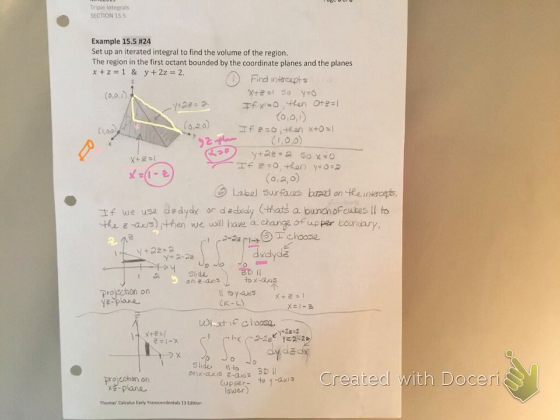I probably would have solved it for z, and I would have had ultimately a negative 1/2 y plus a 1. So that's why we have a z-intercept that's a 1. We have a slope that goes down 1 and to the right 2, and that's where this line comes from. Okay, so I would solve it for that.